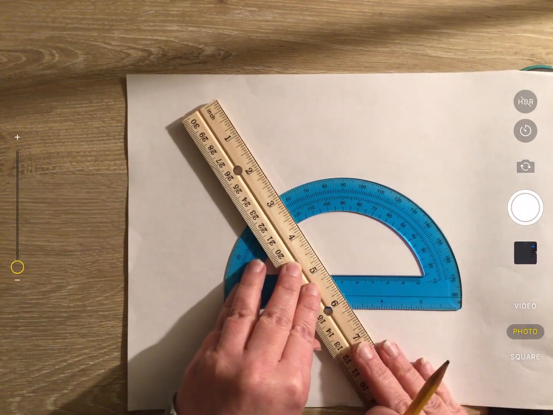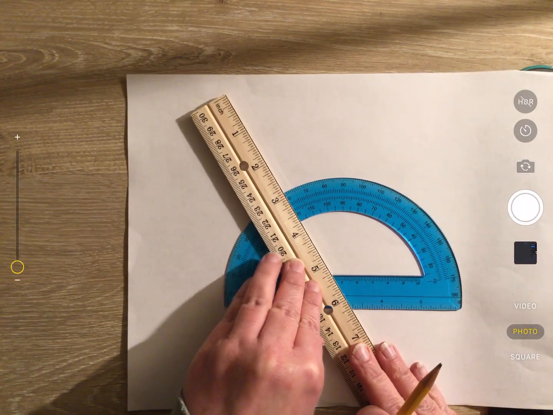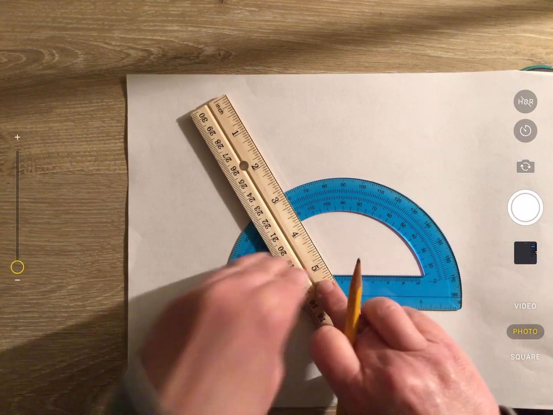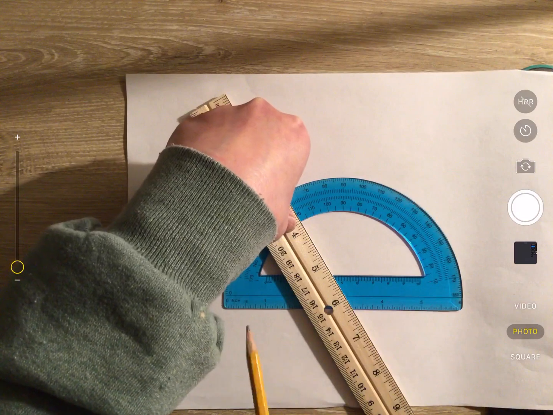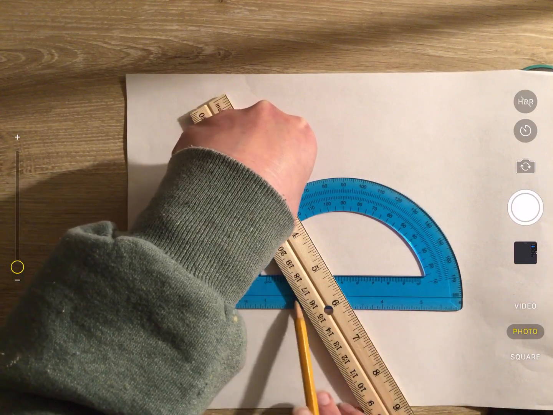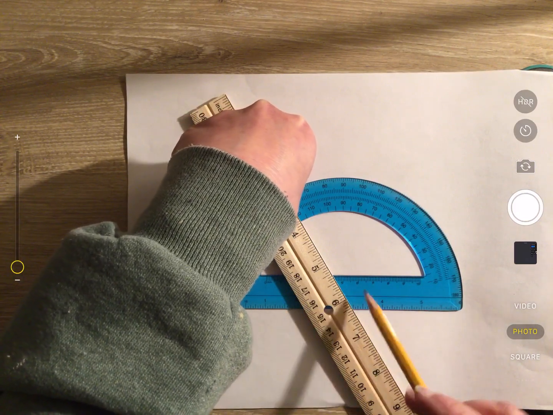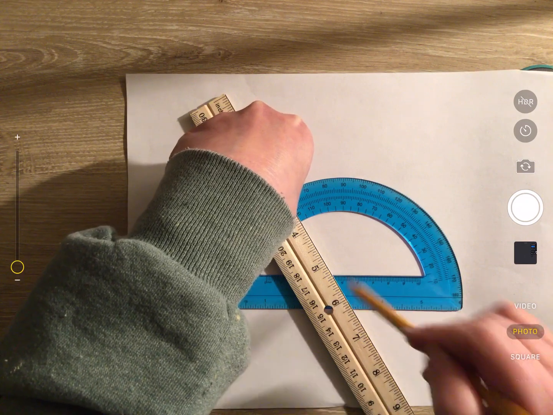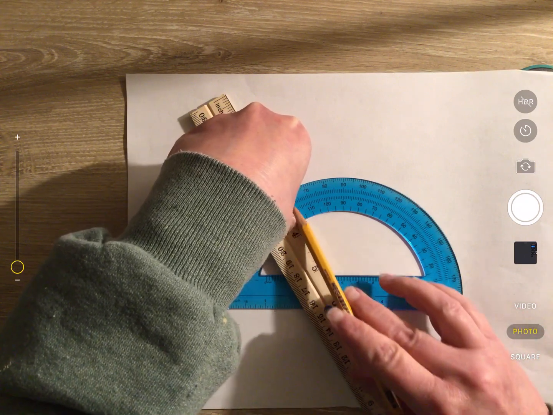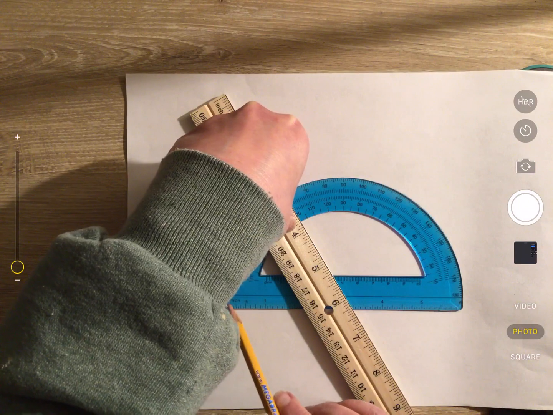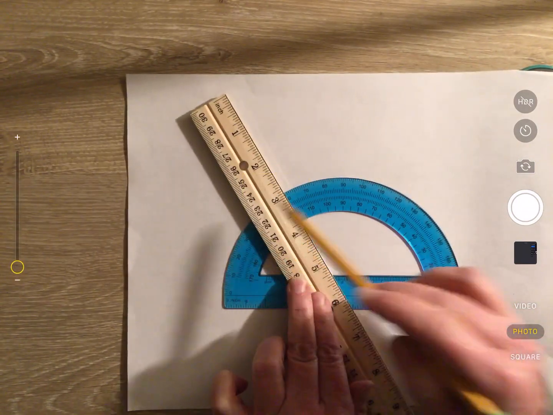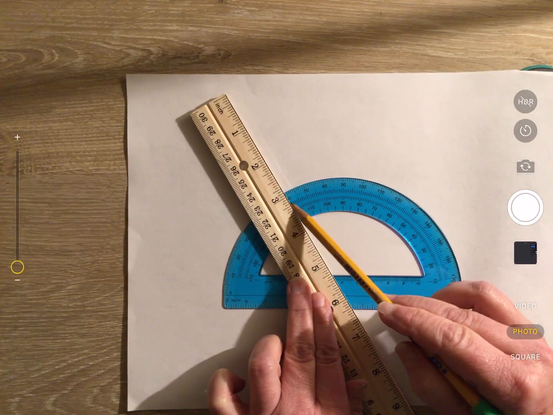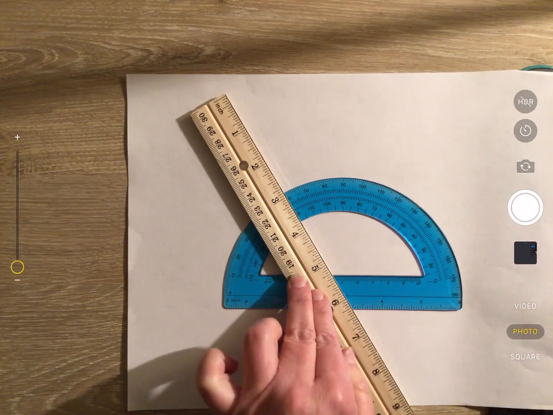Okay, so if I had this, I would have the bottom of my shape here and the corner right there, and this would be the side of my shape. So I have to start at 0 and then count up to it, and that is 60 degrees.